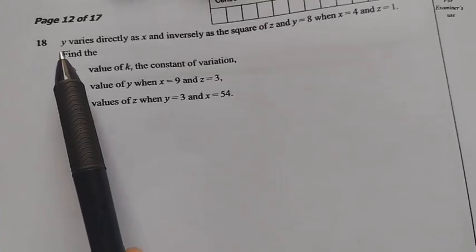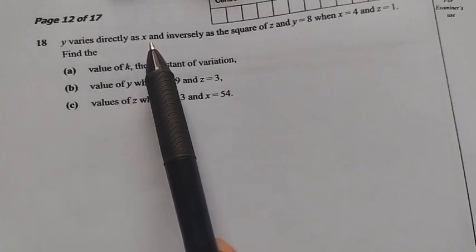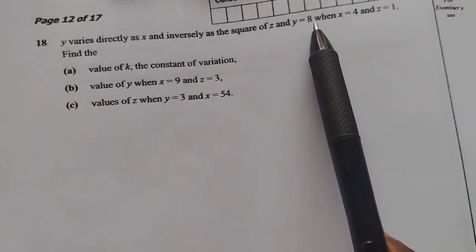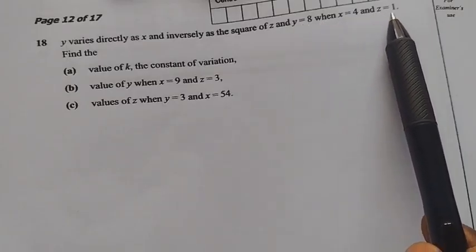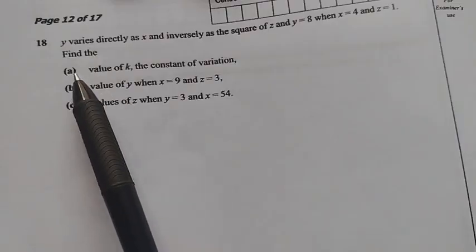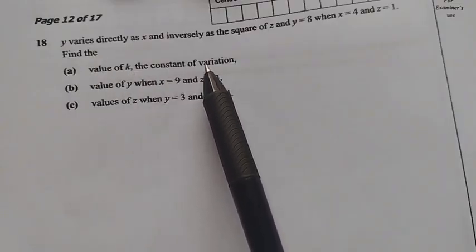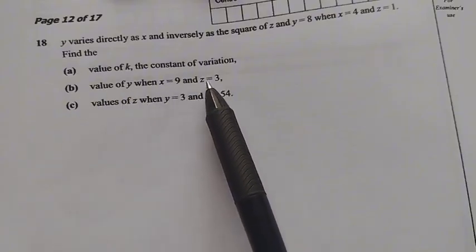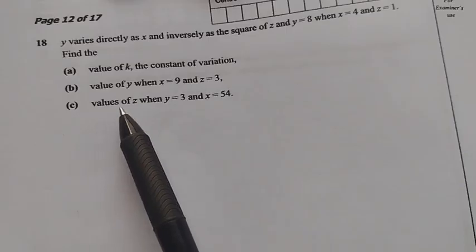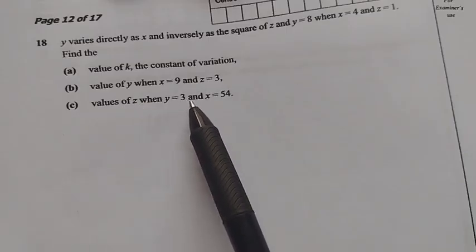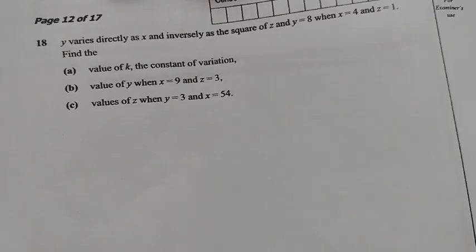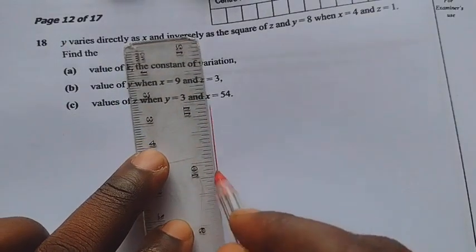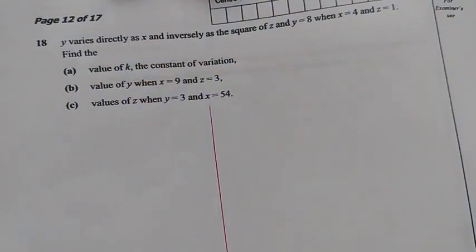Question 18. Y varies directly as x and inversely as the square of z, and y is equal to 8 when x is equal to 4 and z is equal to 1. A, find the value of k, the constant of variation. B, find the value of y when x is equal to 9 and z is equal to 3. C, find the values of z when y is equal to 3 and x is equal to 54. So this is very simple. The most important thing is for you to come up with the equation of variation.